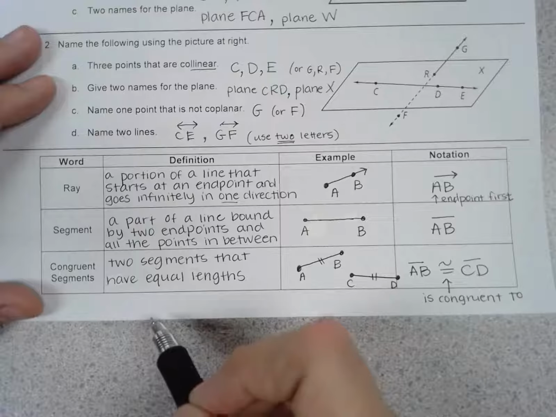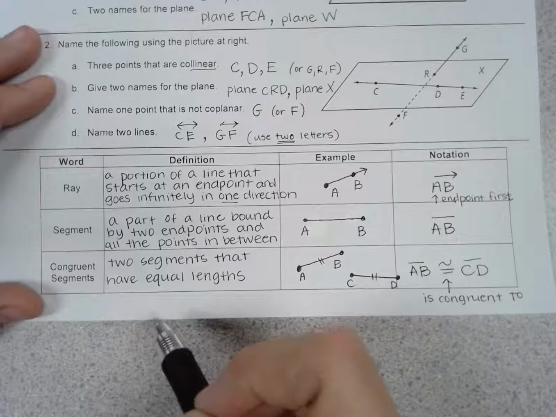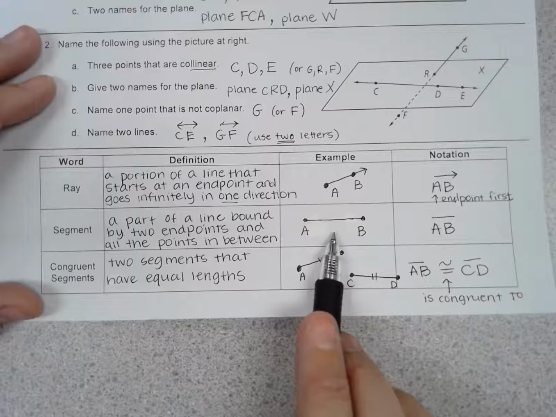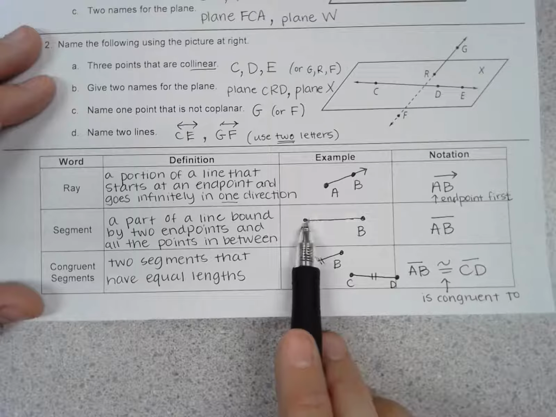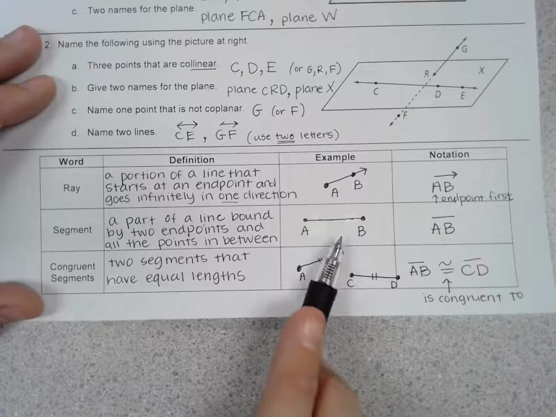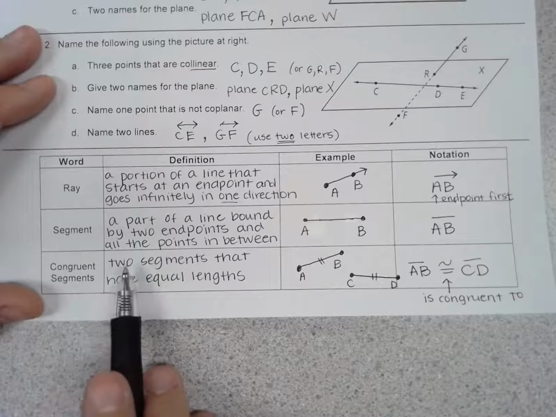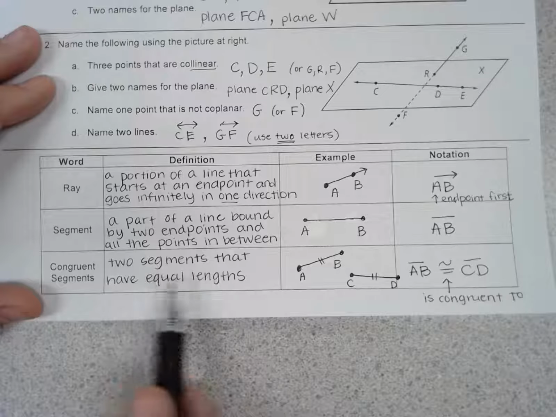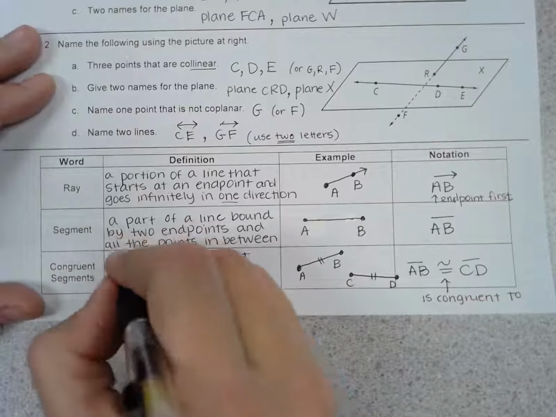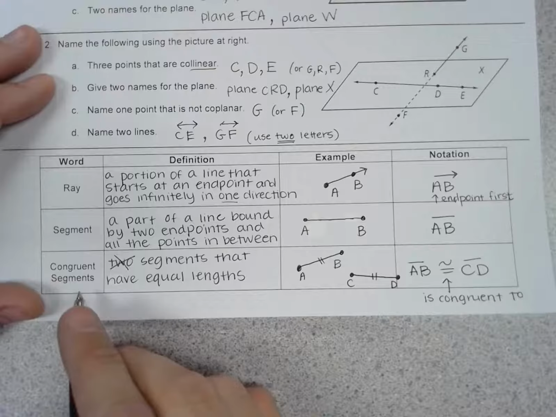So lines cannot be congruent because they go forever in both directions. Rays cannot be congruent because they go forever in one direction, but a line segment can have a measurement. So you could say that this was 4 units long, or you could say that it was 10 units long. So because this can be measured, there could be such thing as two segments that are congruent. So a congruent segment is defined as being segments that have equal lengths. Technically, let's cross out the word 2 in our definition for this one, because a congruent segment, you could have 3 of them that were congruent. So it's just segments that have the same lengths.